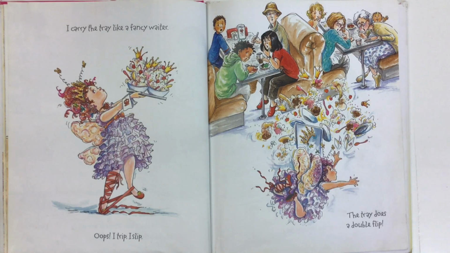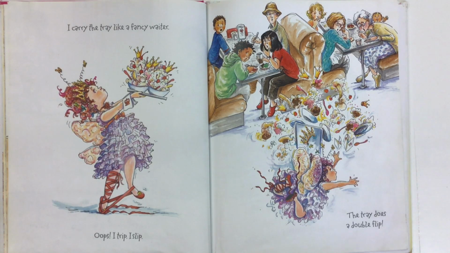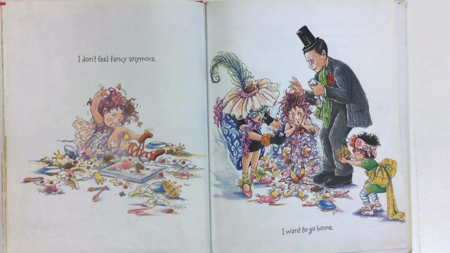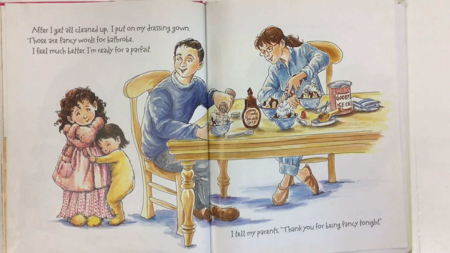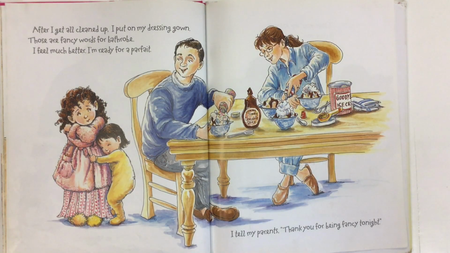I carry the tray like a fancy waiter. Oops, I trip, I slip. The tray does a double flip. I don't feel fancy anymore. I want to go home. After I get all cleaned up, I put on my dressing gown. Those are fancy words for bathrobe. I feel much better.